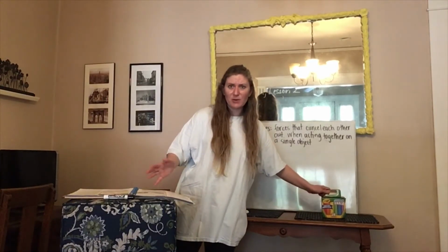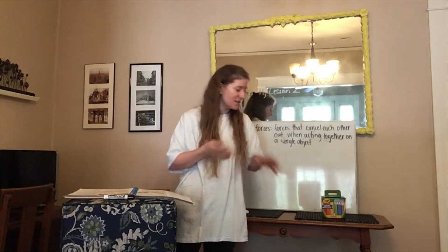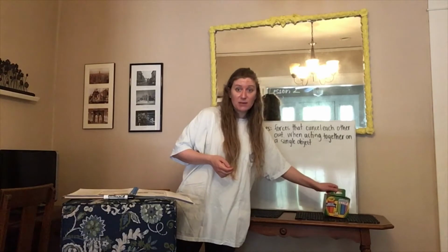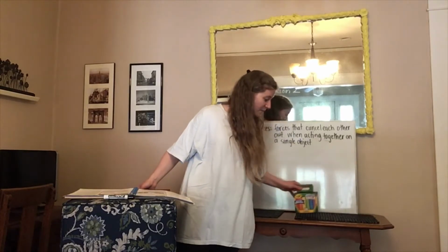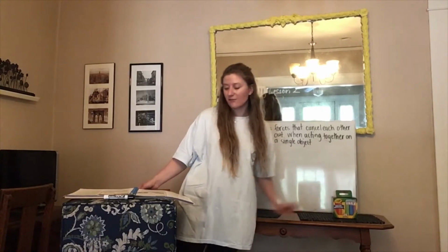Remember, friction is what happens between the surface of two objects to slow it down or stop it. But my push is stronger because I'm still able to move it. If the friction was stronger, like it is in some of these places, the box stops until I put a little more pressure on it, and then I am stronger than the friction again.